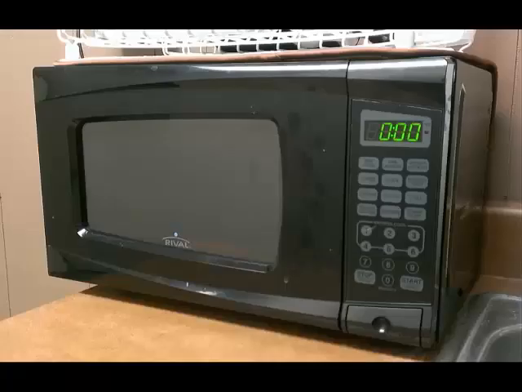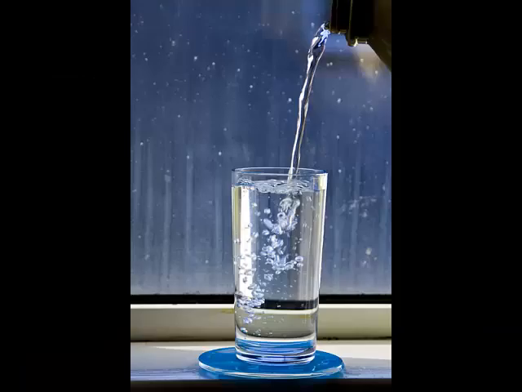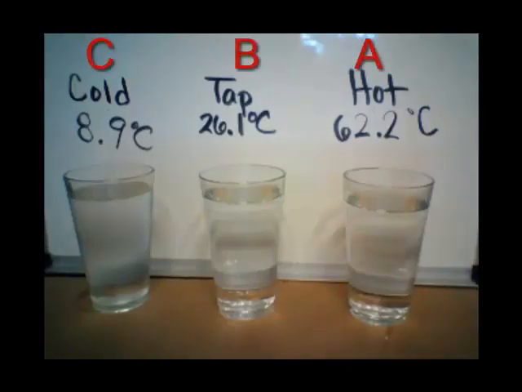Step 1. Heat 350 milliliters of water for 150 seconds in the microwave. While the water is heating, you also need to cool 350 milliliters of water to approximately 40 degrees Celsius. Place 350 milliliters in each of the 3 glasses as follows. You need 350 milliliters of heated water in glass A, 350 milliliters of room temperature water in glass B, and 350 milliliters of cold water in glass C.